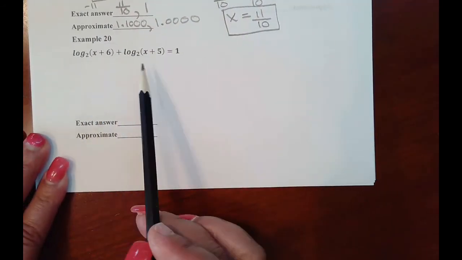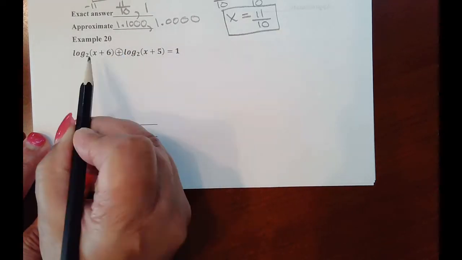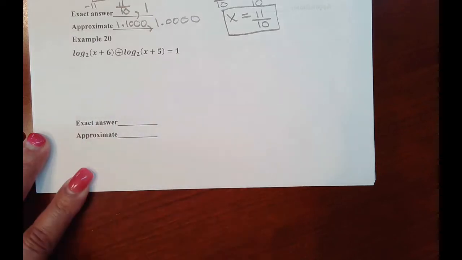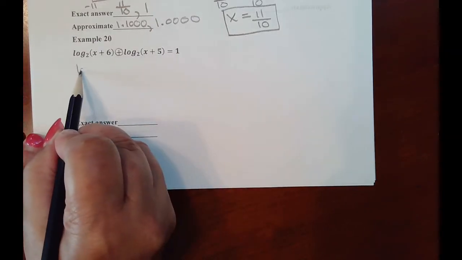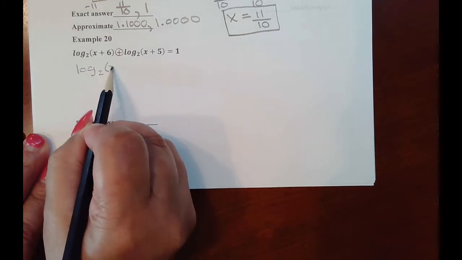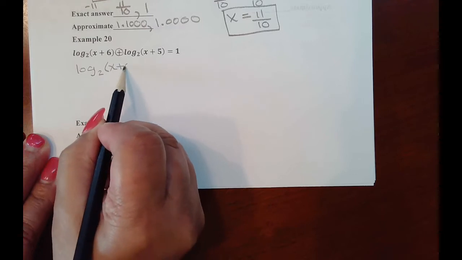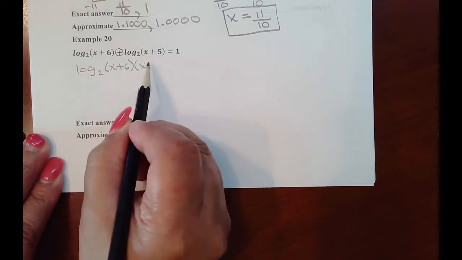You have two individual logs. They are joined by a plus sign. That means their arguments used to be a product. And that's how you can rewrite these two logs as a single log. So you can condense them into one log by expressing their arguments as a product.